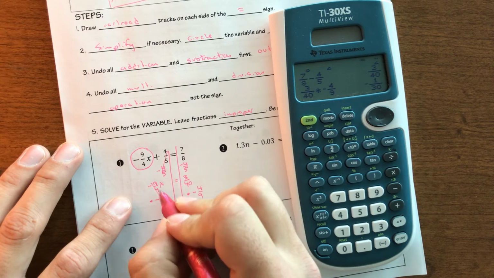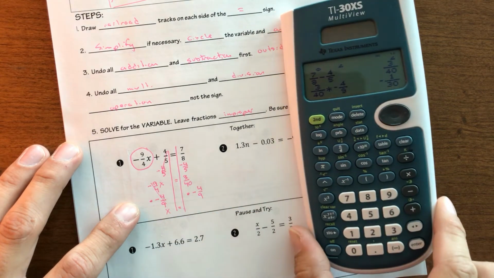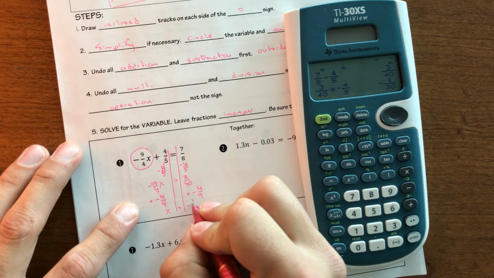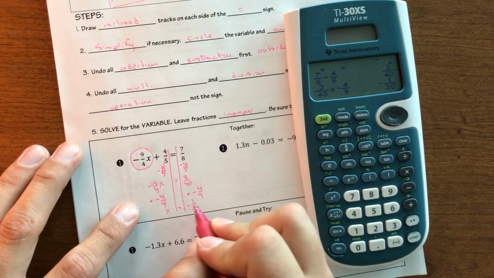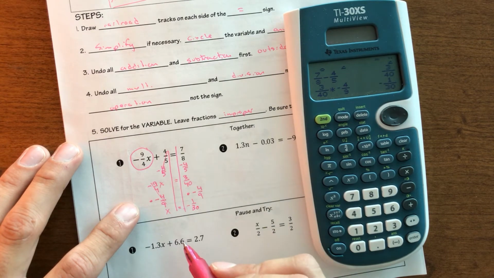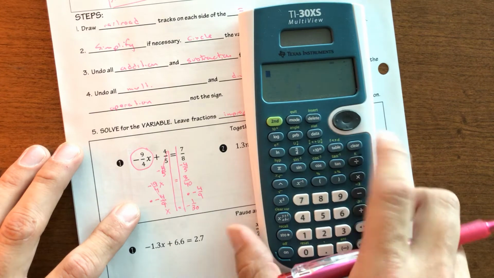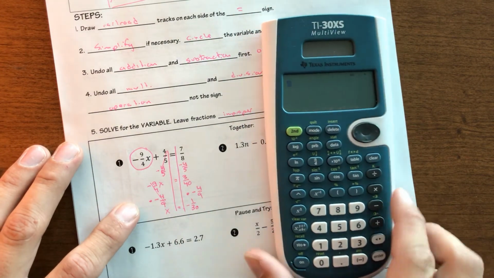Solving this, we're getting everything away from our x, so we're left with x, and that's going to equal negative 1/30. So we think that x is negative 1/30. And now I want to plug that into my problem and see if I end up getting 7/8. So we're going to save us some time and paper, and we're just going to plug it in.